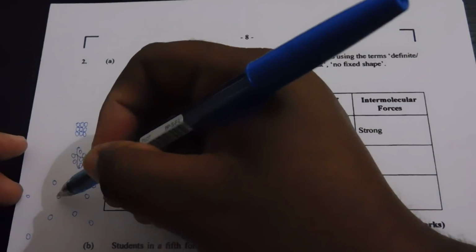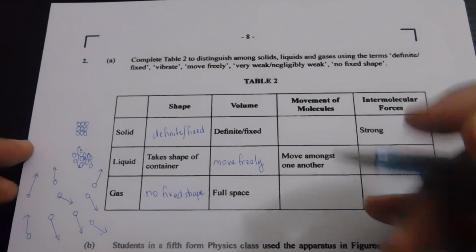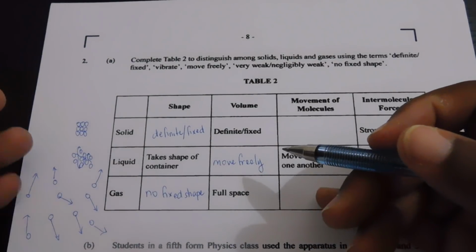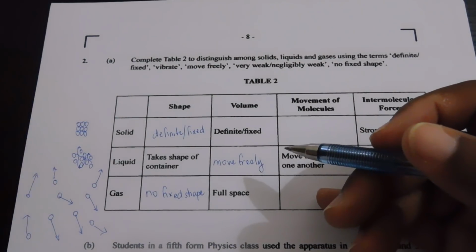having fun, right? And they'll be going haphazardly, moving all over the place. So if you didn't remember that, you could draw a simple drawing to help you. So this is a solid, a liquid, a gas. It will help you. So these are how the particles are arranged.